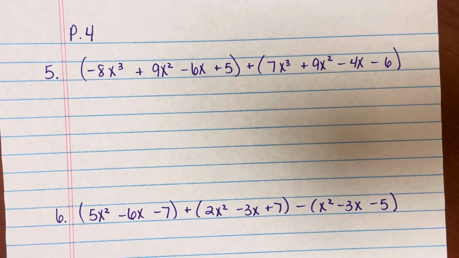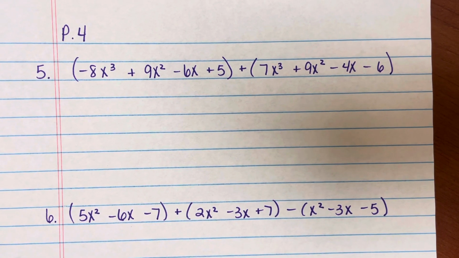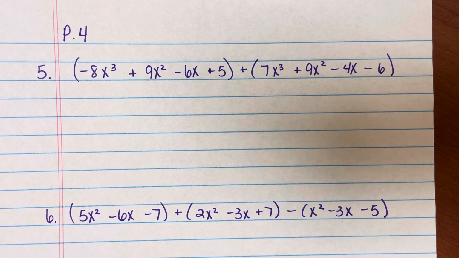P.4, problem number 5. We are asked to simplify this expression and write the answer in standard form. So standard form of a polynomial is in descending order of the variable. So I'm just going to work the problem in descending order of the variable, and then the answer shows up that way.